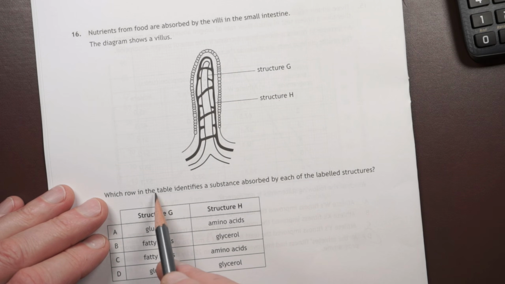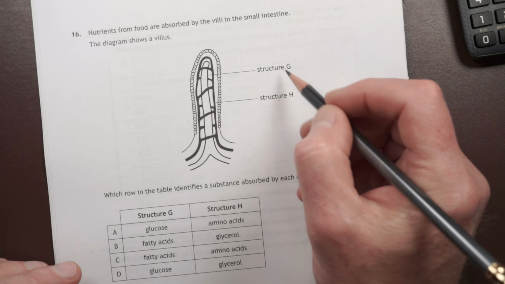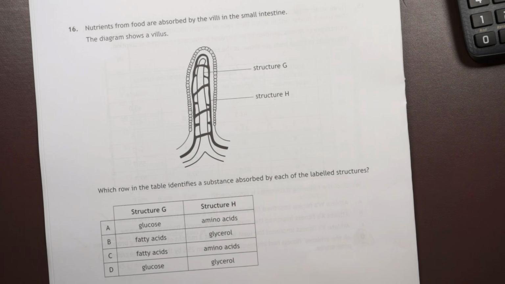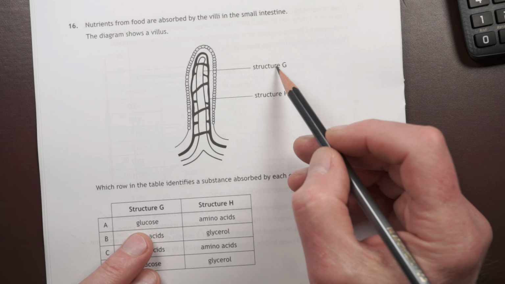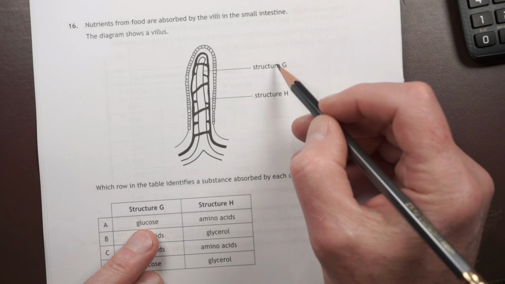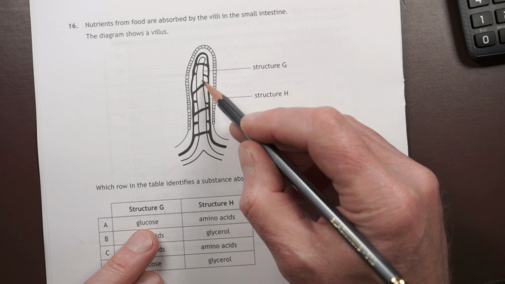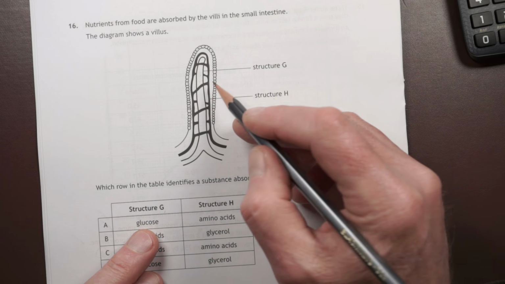It says, which row in the table identifies a substance absorbed by each of the labelled structures? Now, you've got to be careful here because you can easily lose track of what you're thinking as you start loading up with more information down here. Structure G, let's just start with it. Lacteal is going to absorb fats and glycerol, right? Fatty acids and glycerol.